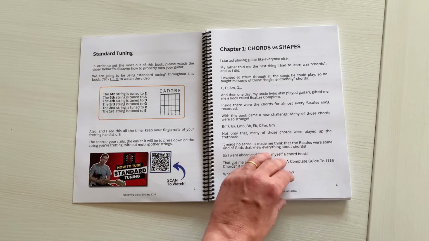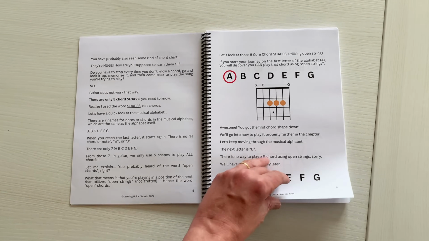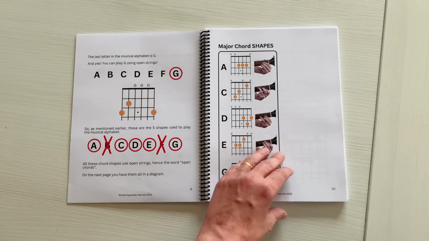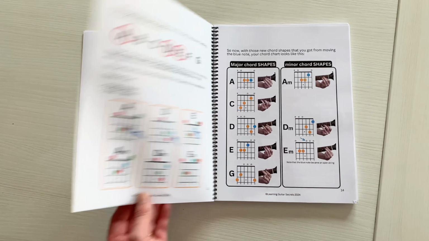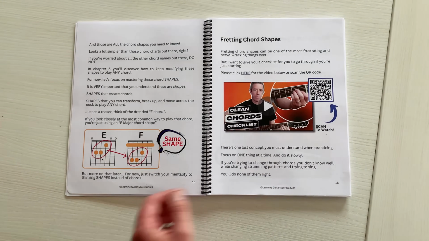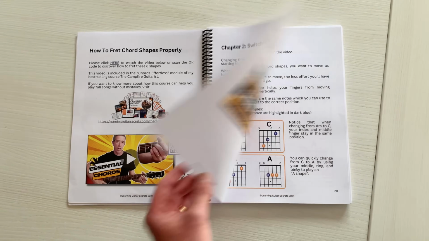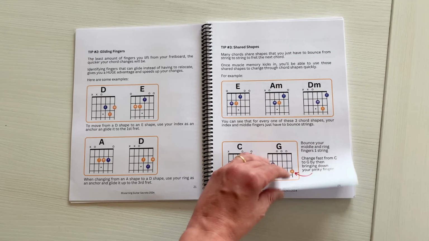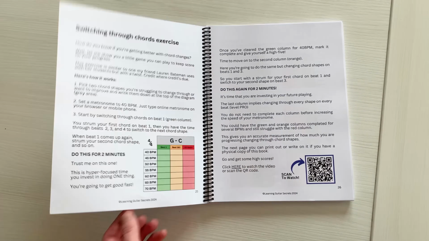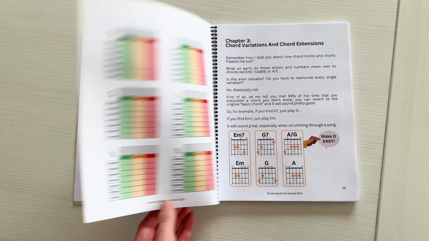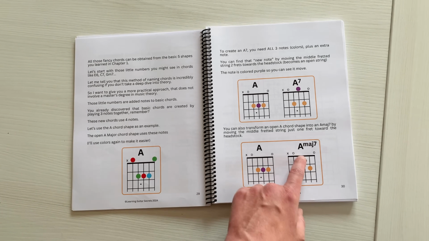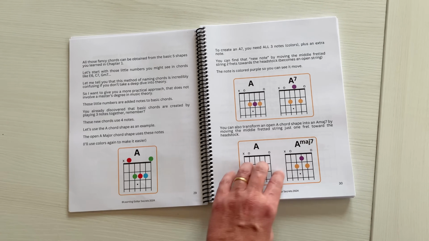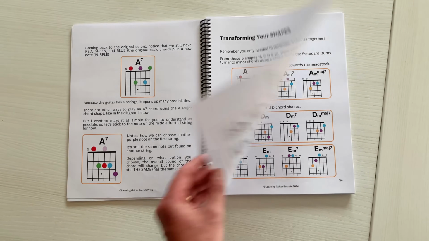We start right in the beginning, identifying your chord shapes and how to change through them fast, right? See the colors I was telling you about in the video? How to switch through chord shapes quickly. We talk about finger stretching exercises for elder players and how to change through chords fast. How to transform those chords into other chords by just moving a couple notes like we did with the minor chords, right?